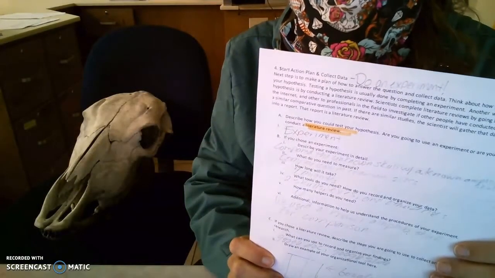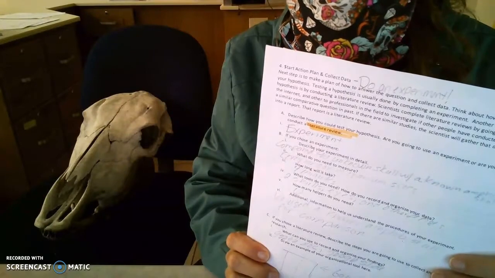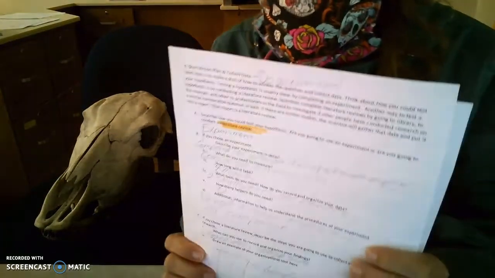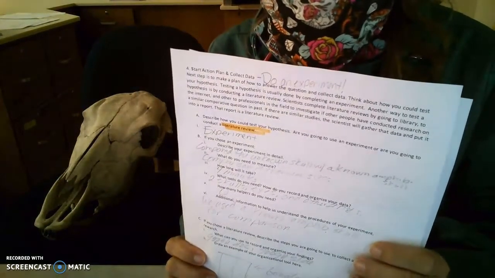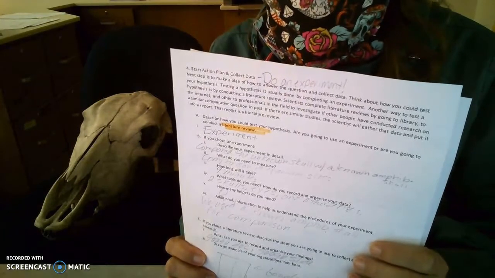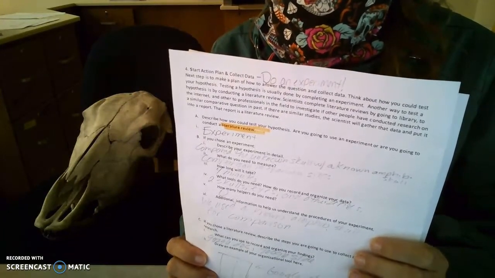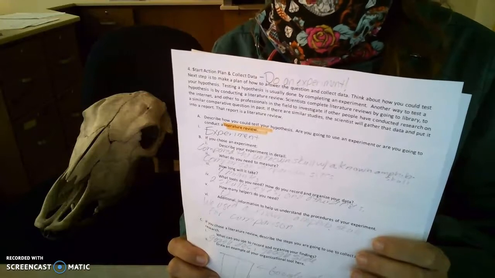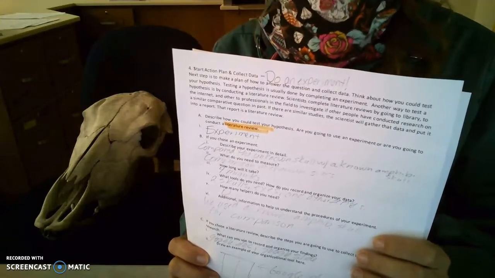It says describe your experiment in detail. So basically we compared the unknown skull with a known amphibian skull. Then it asks, what do you need to measure? We just did a comparison of cranium sizes. We really didn't take a numerical measure, but we could have. How long will it take? Probably 2-3 minutes. I put down 4 minutes there.